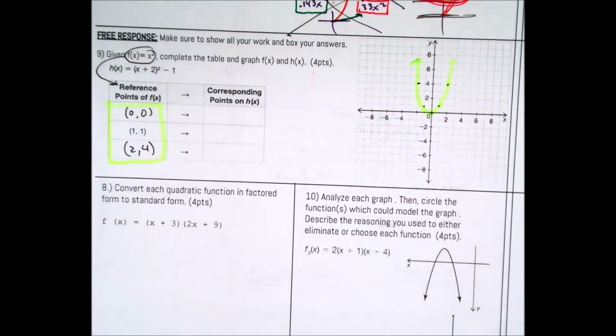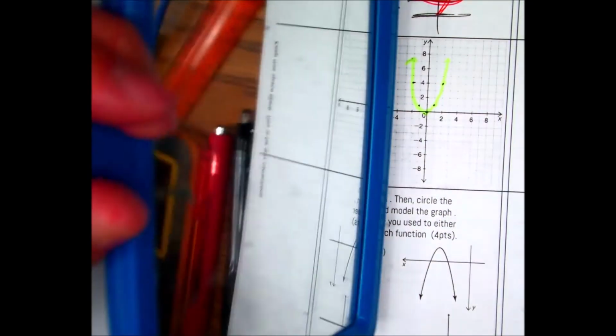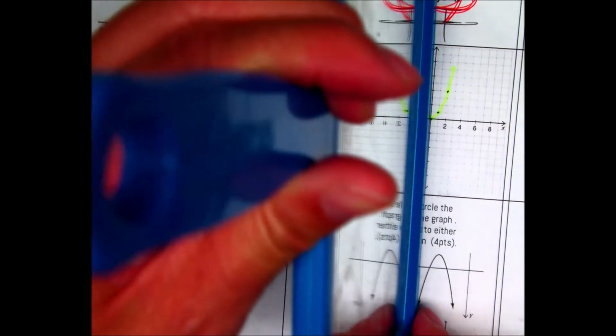And remember, symmetrical points comes from using a mirror. So let's see if I can get that on the screen here. And there you can see that. Okay.